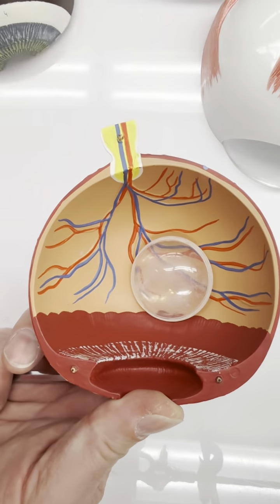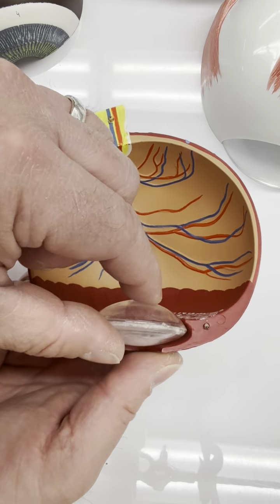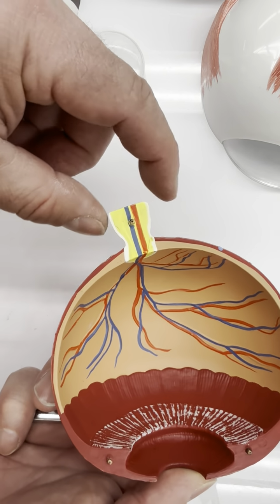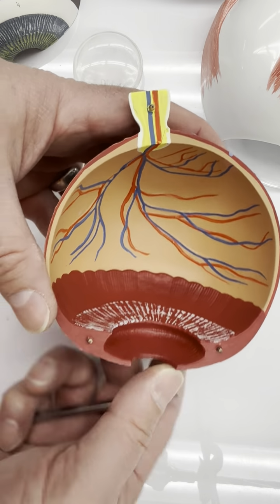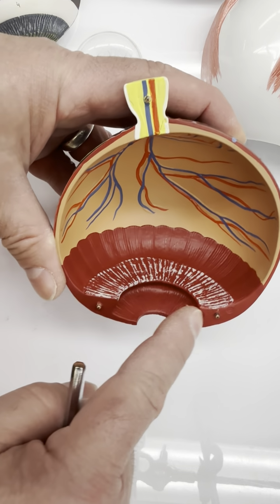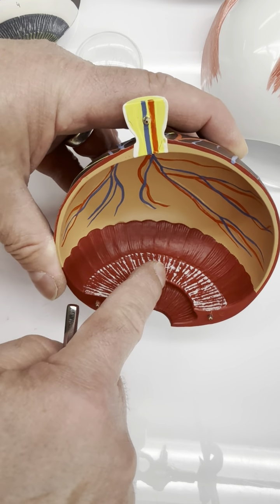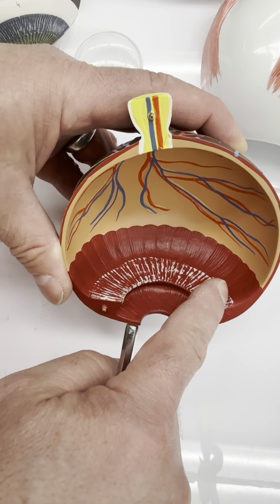And if I take this off, my lens kind of got dislodged there, but it usually sits there. That is the lens there, so that's it. You can also see the optic nerve kind of cut into, so there it is again. Now, what was surrounding that lens, all this in red, is the ciliary body. So all that is the ciliary body. Now the white on here, that part of the ciliary body is known as the ciliary processes.